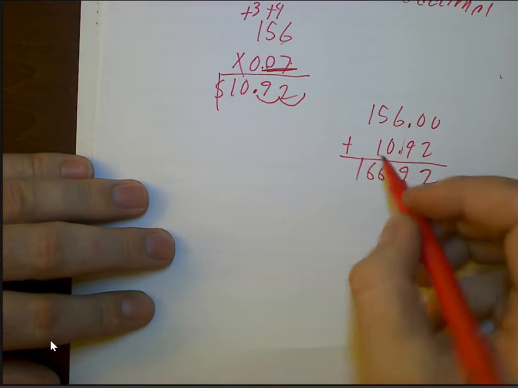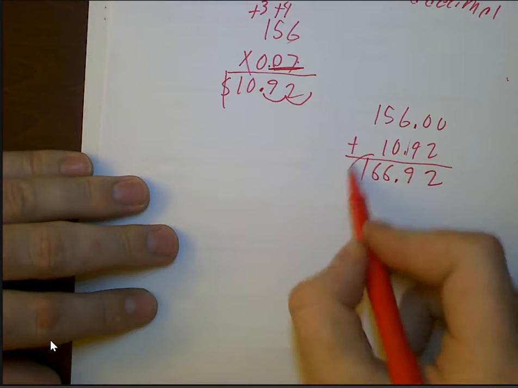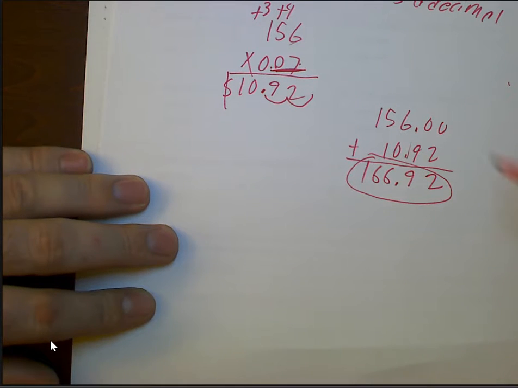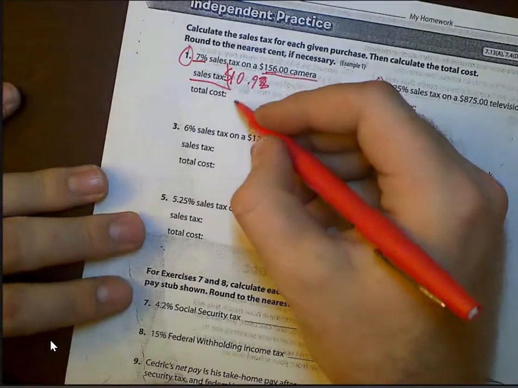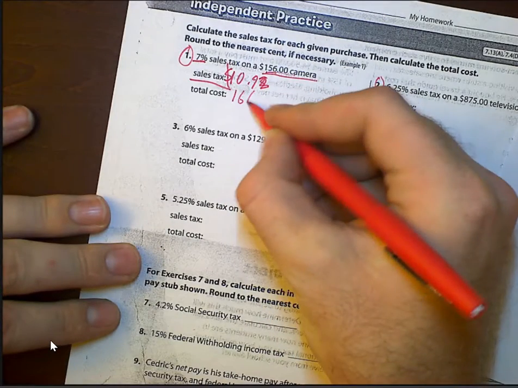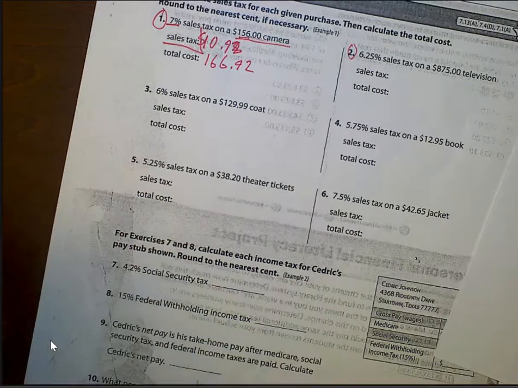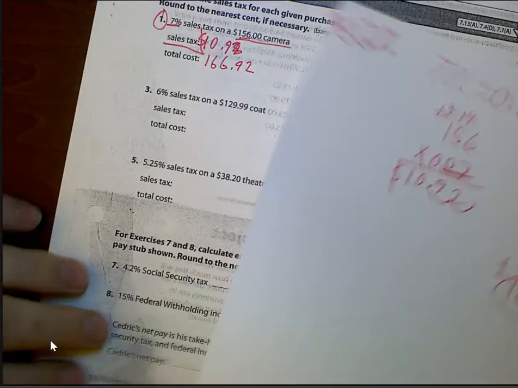So the total cost is $166.92 after sales tax is added to the original price. So that's what we write right here for total cost. All right, solved number 1. Easy as that. I'll go ahead and do number 2, but it's not going to be very much different.